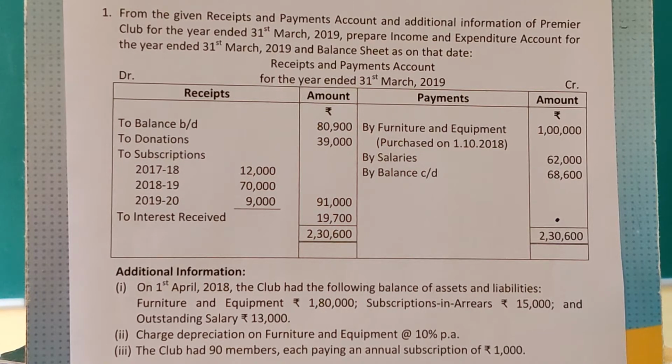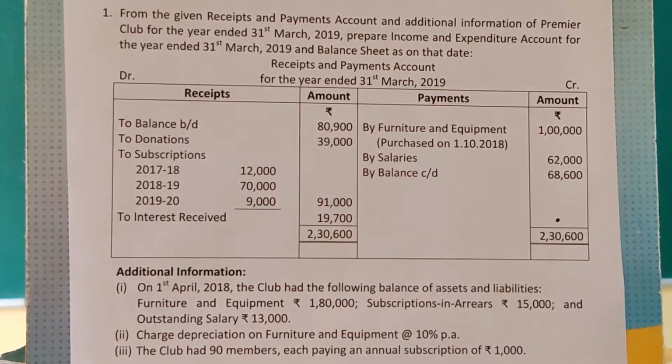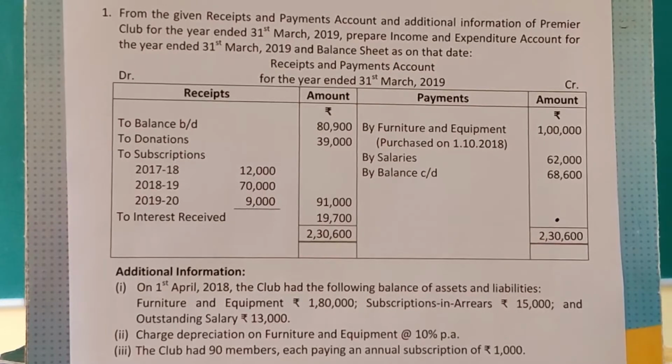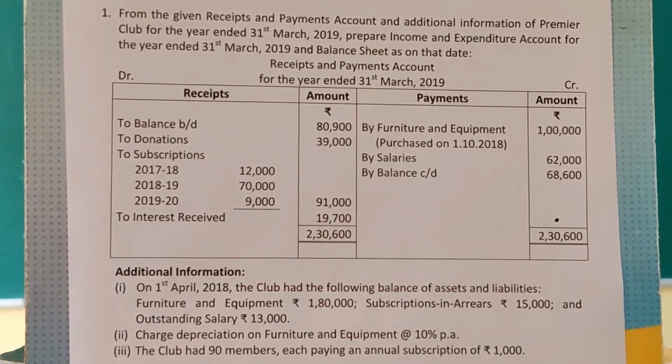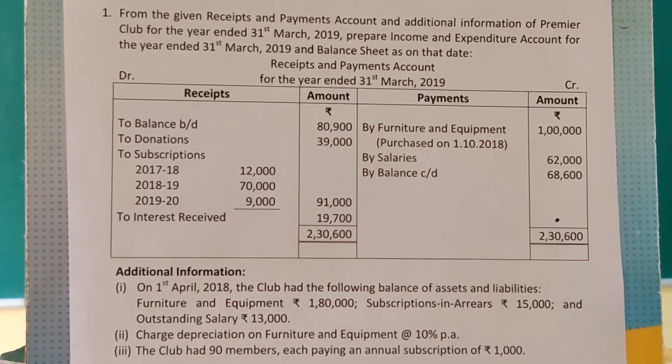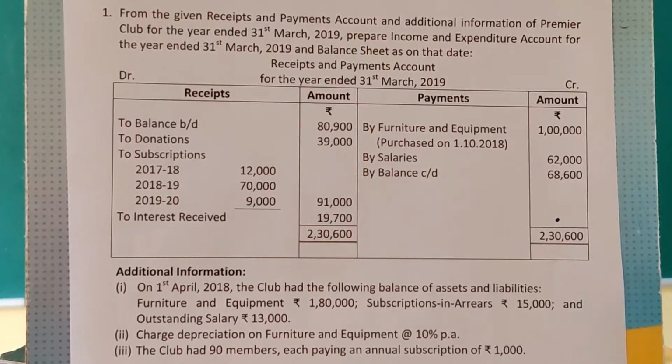The receipts and payments account for the year ended 31st March 2019: to balance brought down. This is our opening cash balance, 80,900. It is not taken to the income and expenditure account. It is our previous year's closing cash balance. To donations 39,000. Donation is general donation here, as nothing specific is given along with it. So it will go to the income and expenditure account.